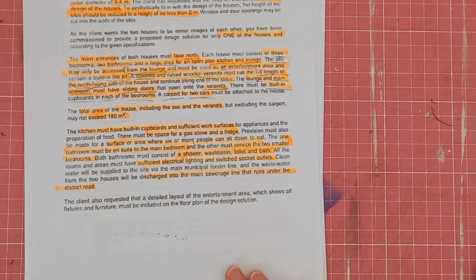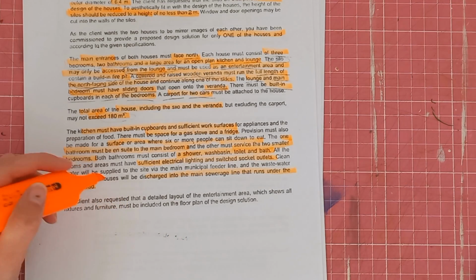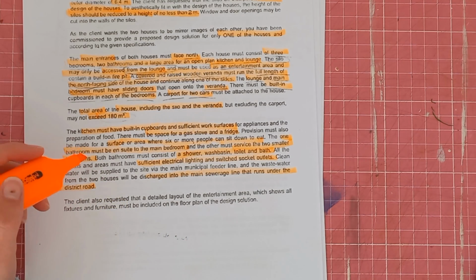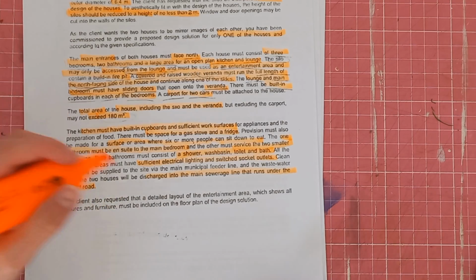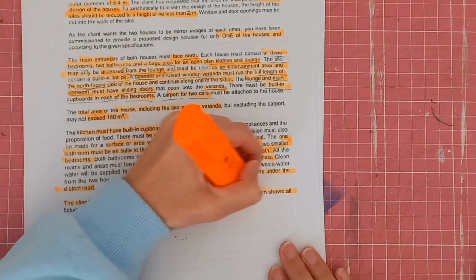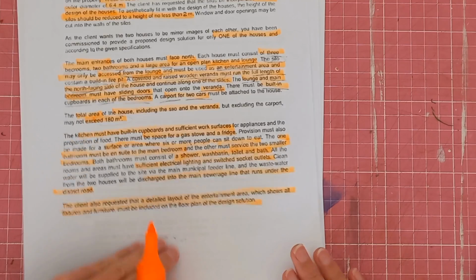The client also requested that a detailed layout of the entertainment area, which shows all fixtures and furniture, must be included on the floor plan of the design solution. Okay, so just highlight that over there.